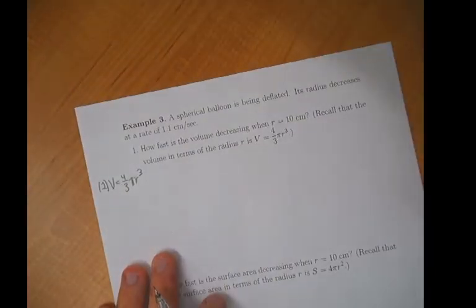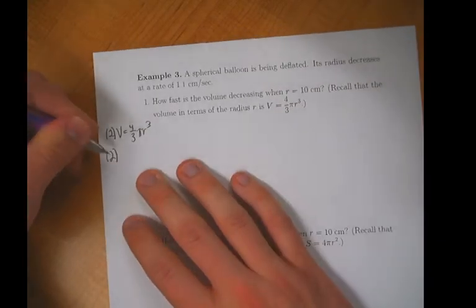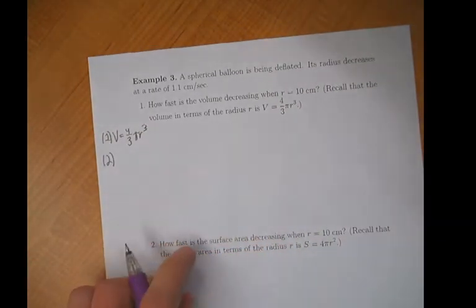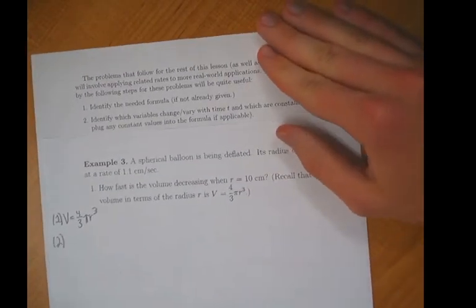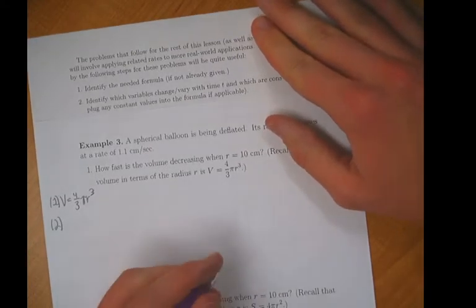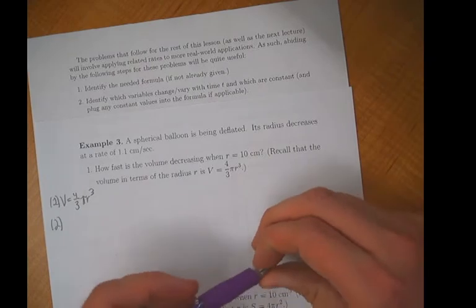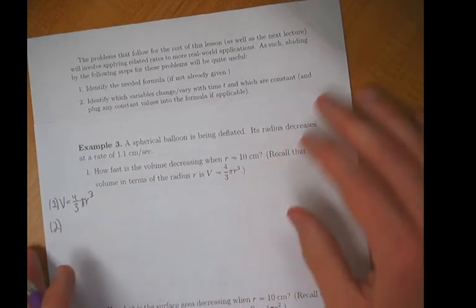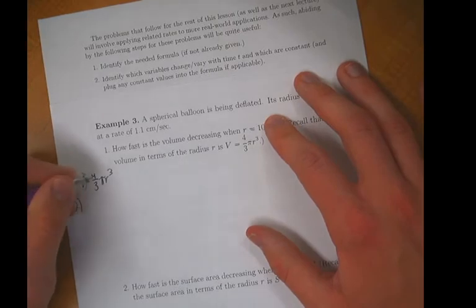So that's step 1. Nothing too crazy with that. Step 2, we have to remember, was to identify which variables change and vary with time t and which are constants. In this case, we only have 2 variables to work with, so that's a bit nicer in this problem.